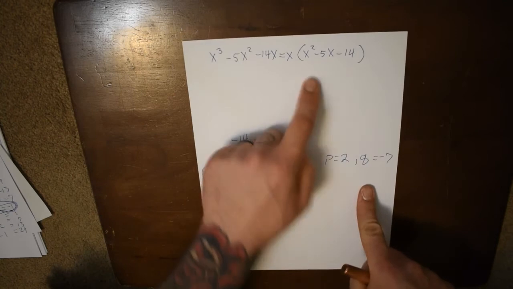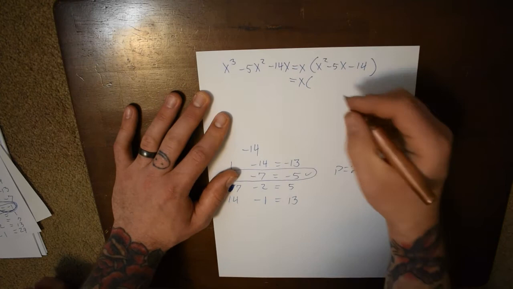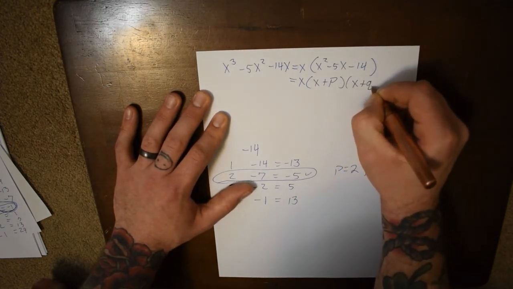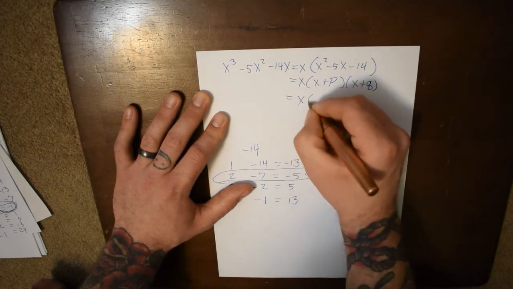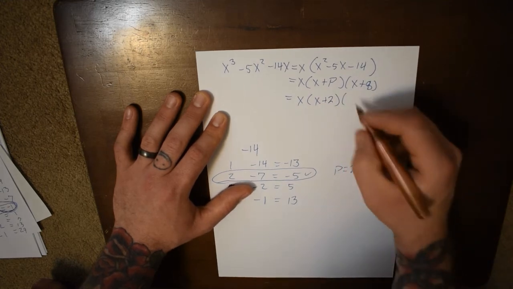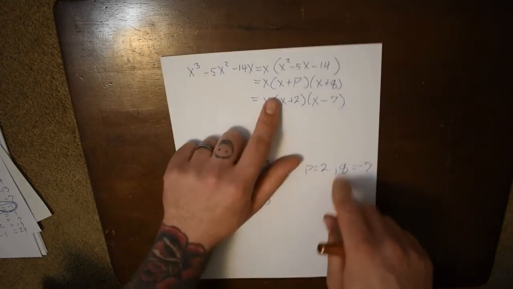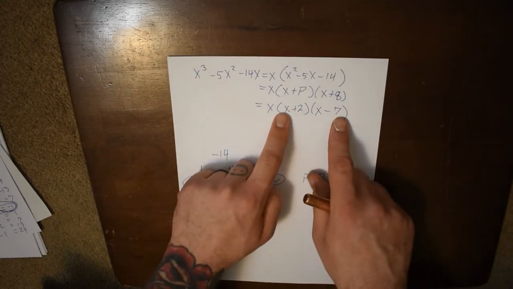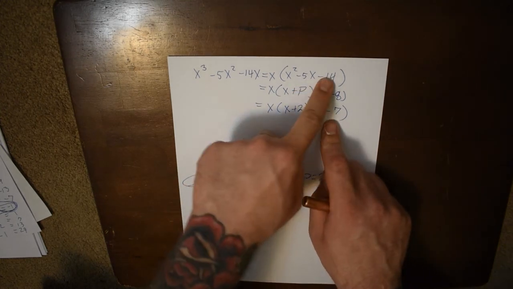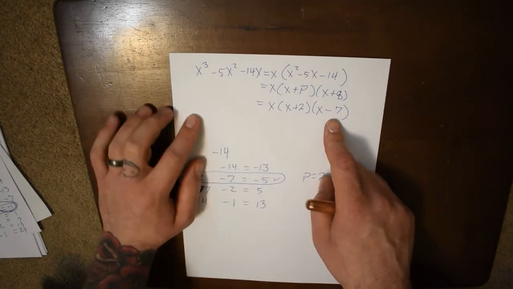And so we did that because we wanted to factor this trinomial into an x plus p times an x plus q, which for this problem is x plus p, x plus q. And you can always go through and double check. X times x is x squared, minus 7x plus 2x gives us a minus 5x, and 2 times negative 7 is negative 14. If we were to multiply this x into each of these terms, we'd get back to our original.